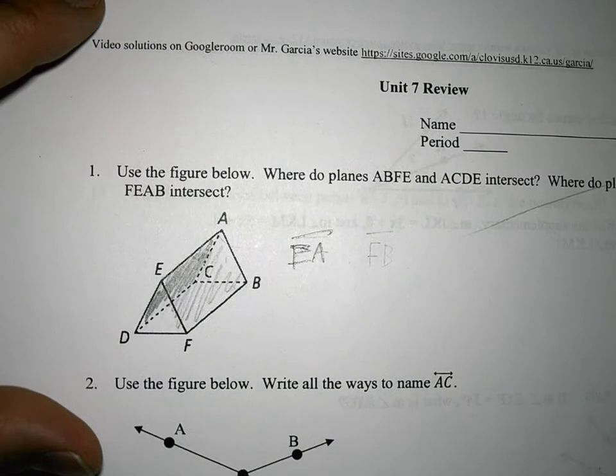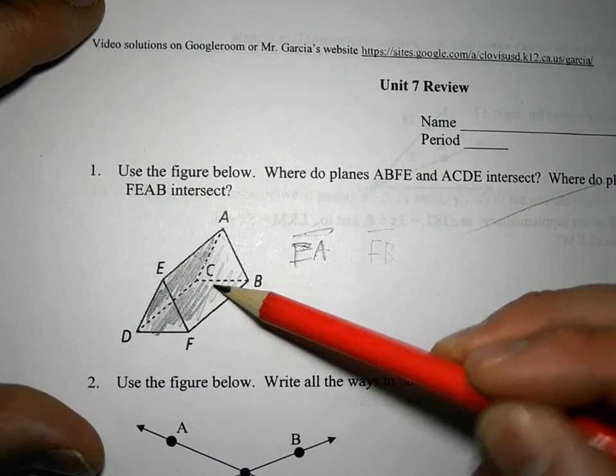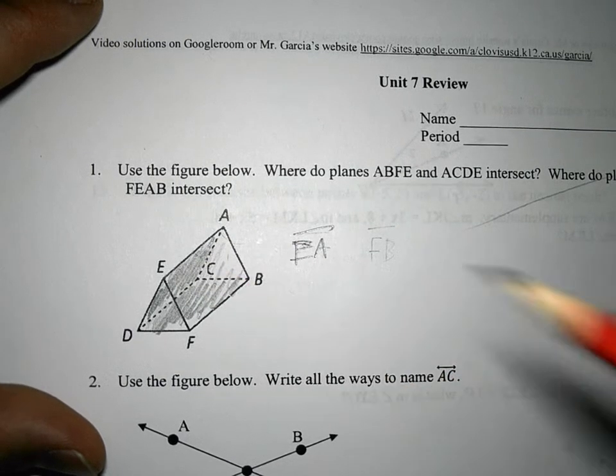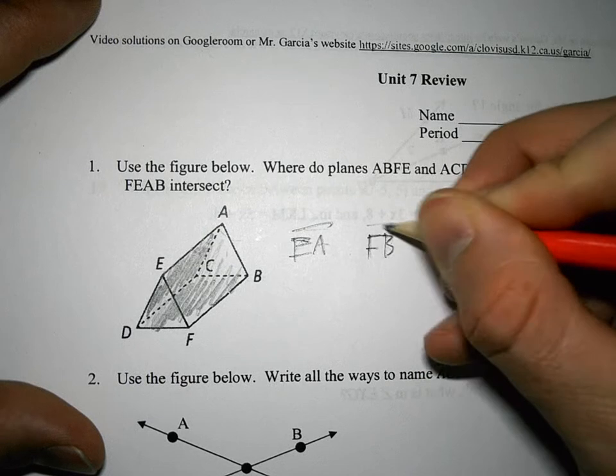Okay, now we have plane CBFD, that's this one on the bottom. And again, this one on the side, which is FEAB. Where do those collide, Nathan? FB. FB. Nathan, you're on it today.